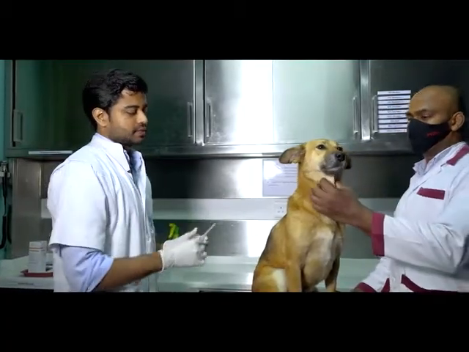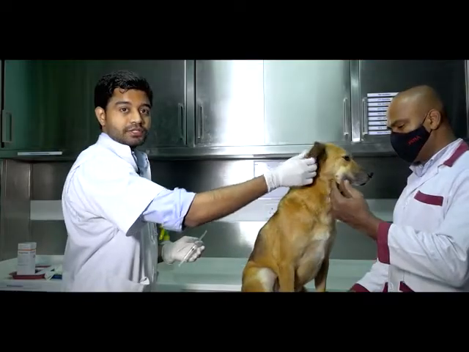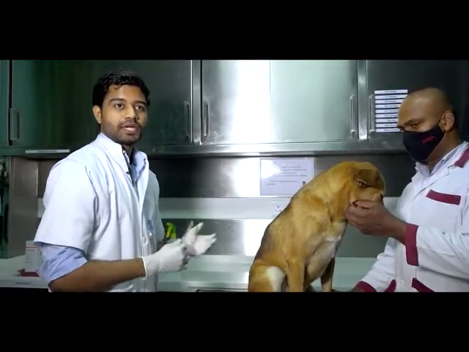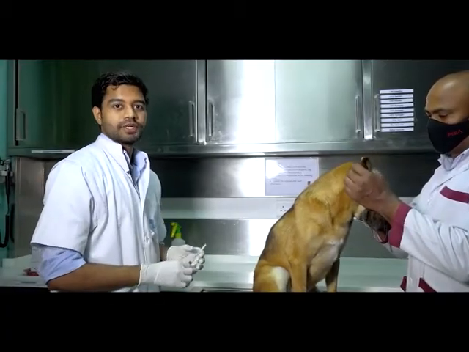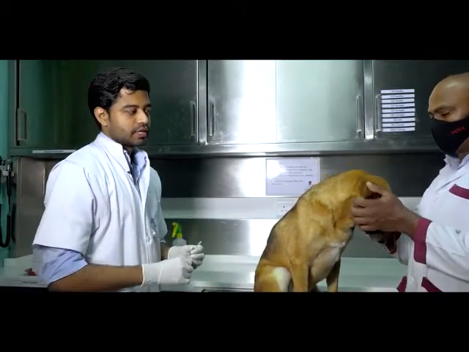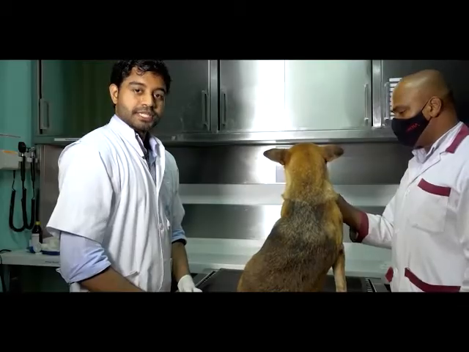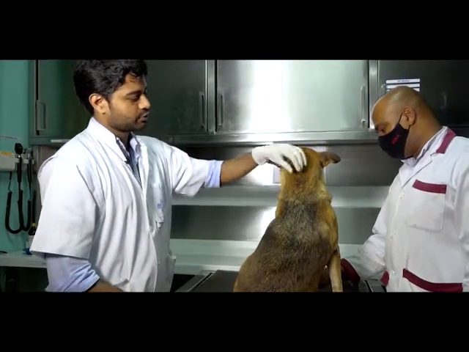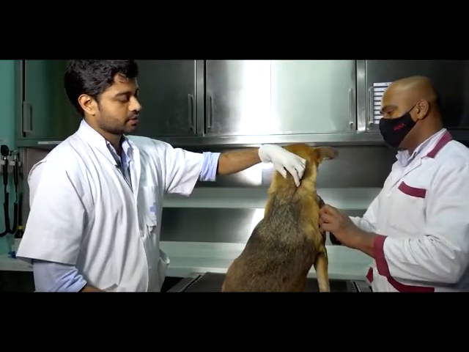And before we administer the drug, as a procedure, we would just rub the ear so as to deviate her attention from any pain at the injection site to the ears. Well, we are going to administer the subcutaneous injection. For that you have to select a good site, especially the scruff of the neck is good.